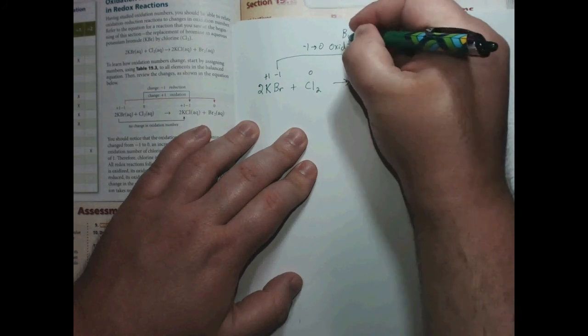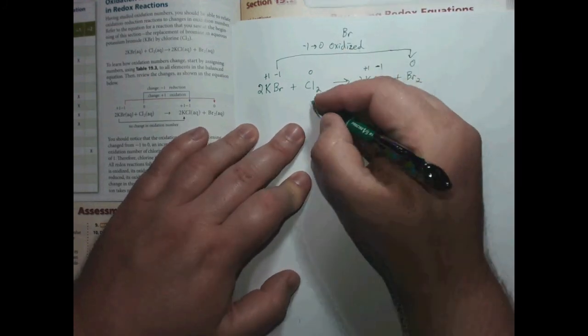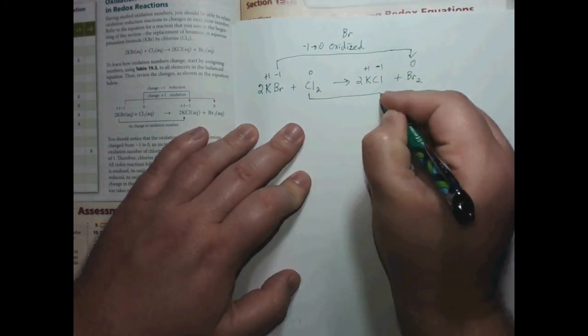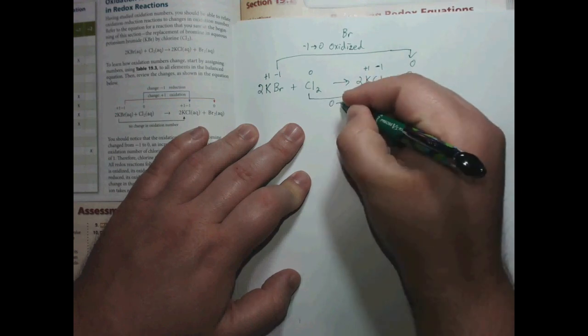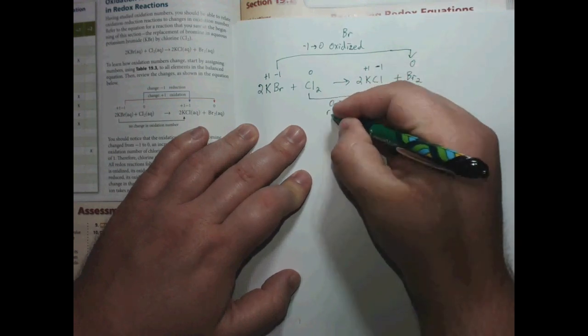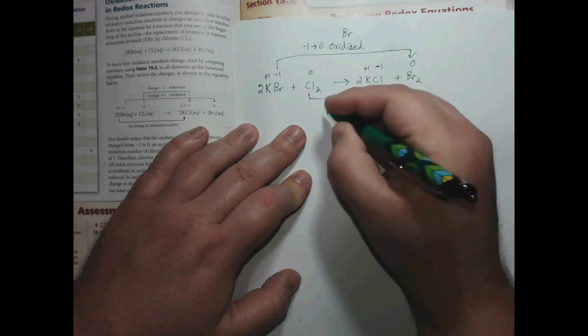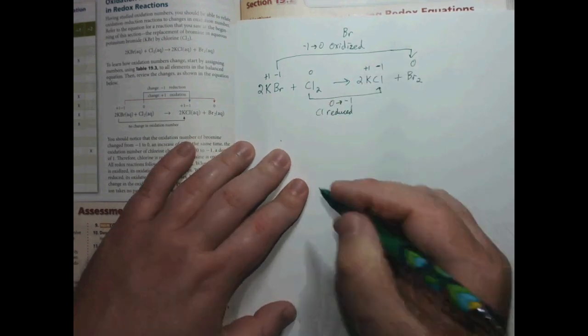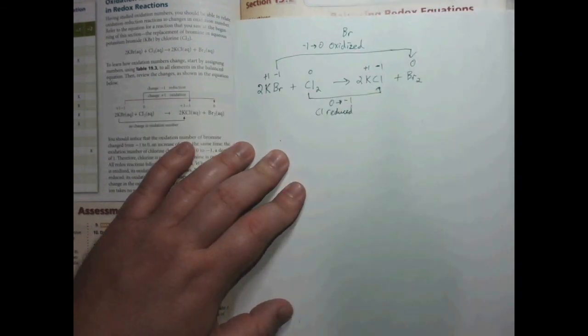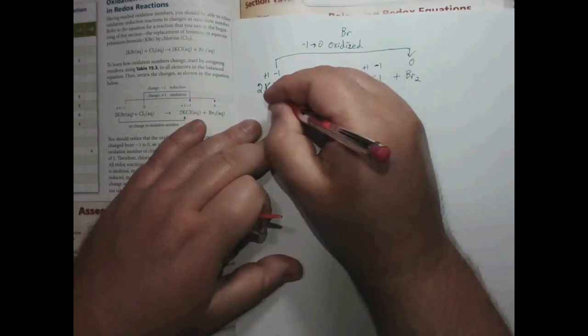Br was oxidized. Cl went from 0 to -1. It was reduced. Cl was reduced. Now, the weird one, well, it's not really weird, is potassium.